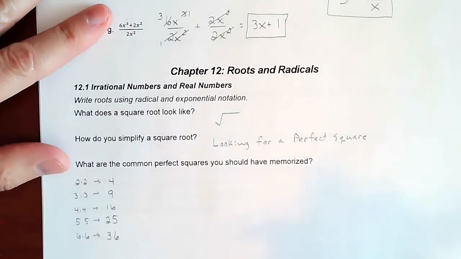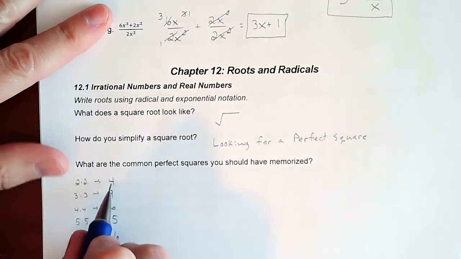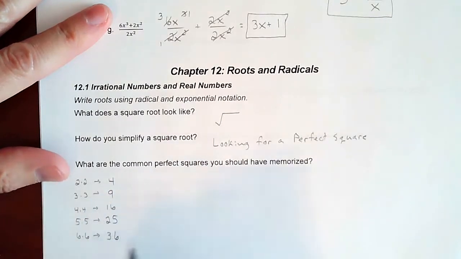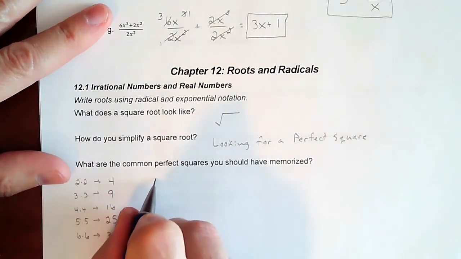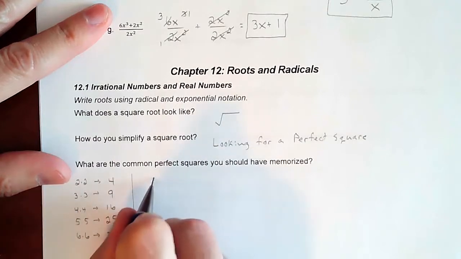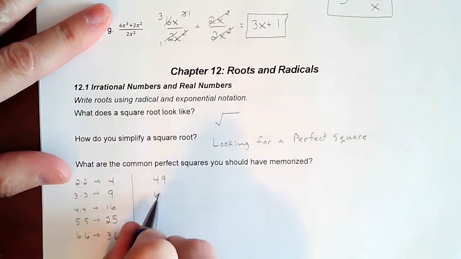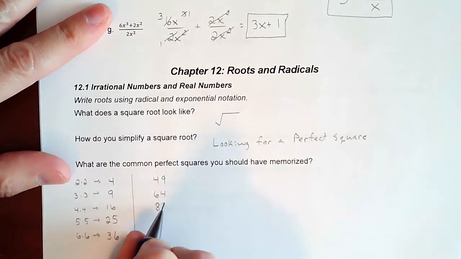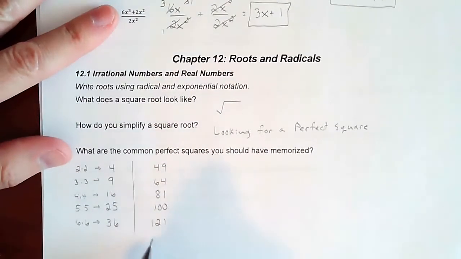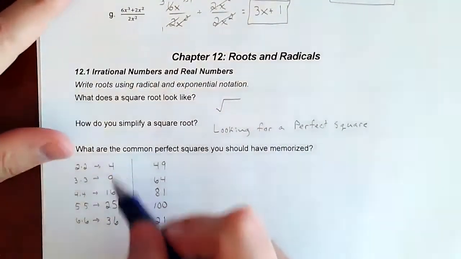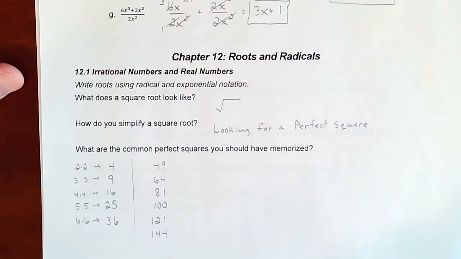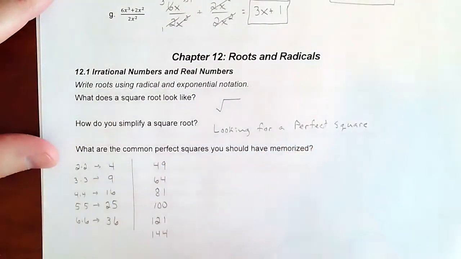This list literally could go on and on. But these are some of your most common ones: 4, 9, 16, 25, 36. You could go to 7 times 7, which is 49, 8 times 8, 9 times 9, 10 times 10, 11 times 11, and then I would even add 12 times 12. And then it goes on and on. But this first chunk are by far the most common ones that you'll see. In fact, these smaller ones you'll see over and over again.